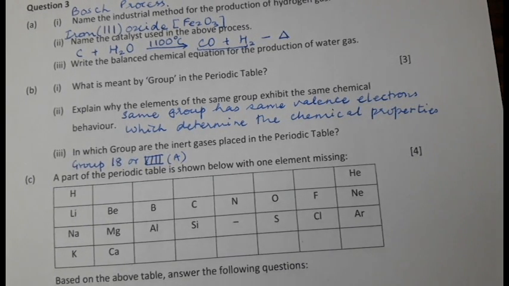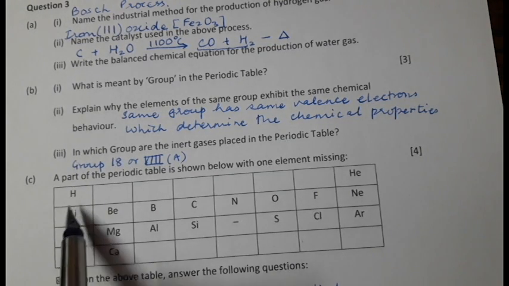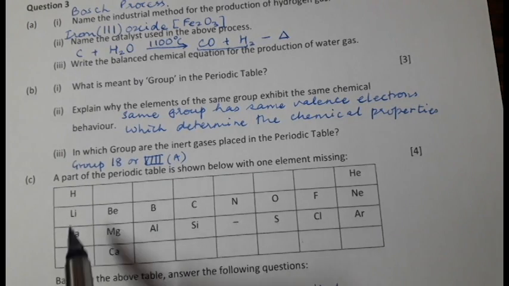Okay, name the element that has duplet arrangement. Duplet is going to be helium. That is helium, but they say name, so you must spell it out. Name the lightest alkali metal. Now alkali metals are group 1A, starting from H, Li, Na. The lightest alkali metal will be Li, but not hydrogen because it is non-metallic in group 1A, so it will be Li, which is lithium.